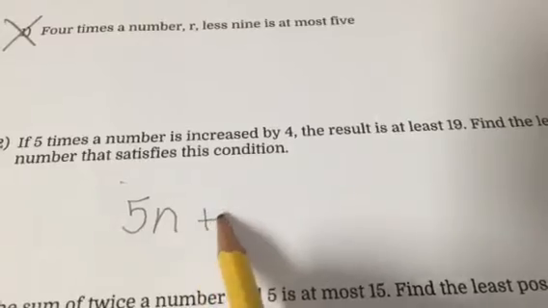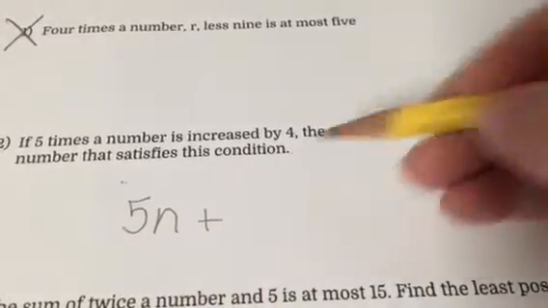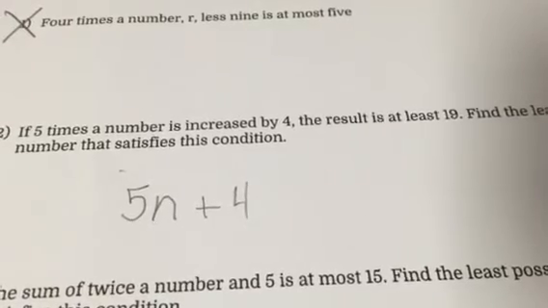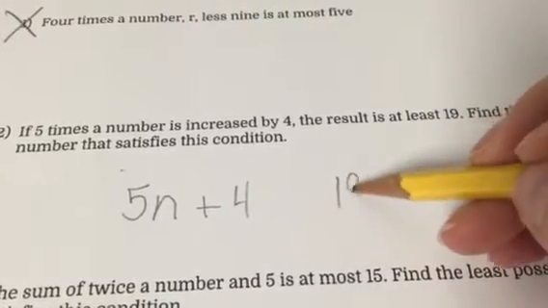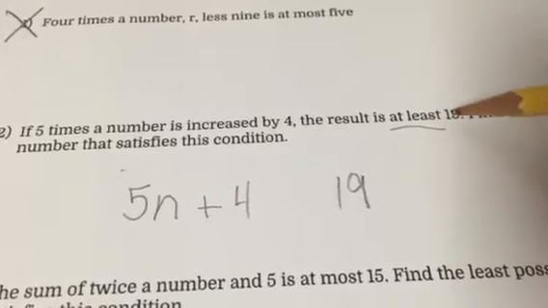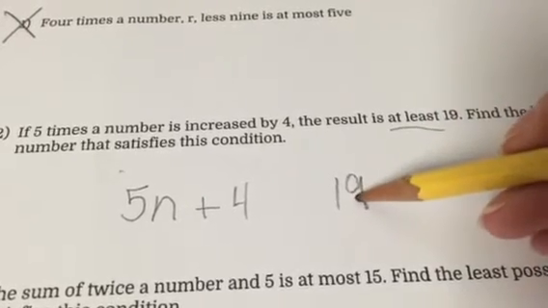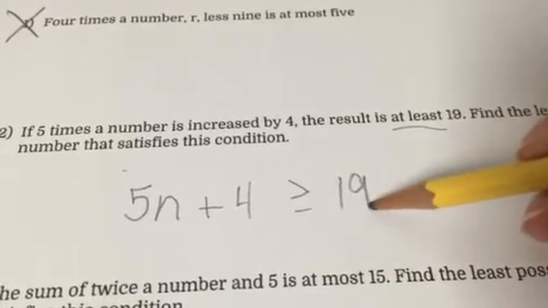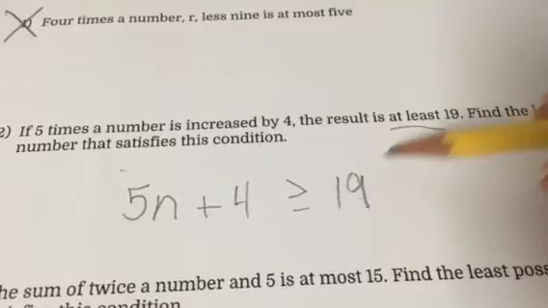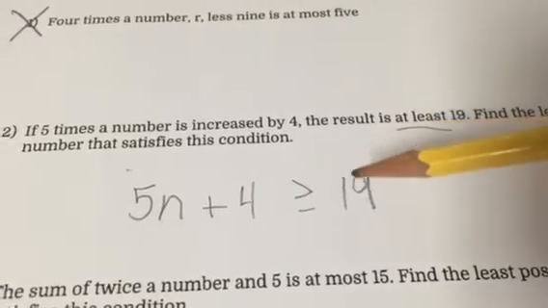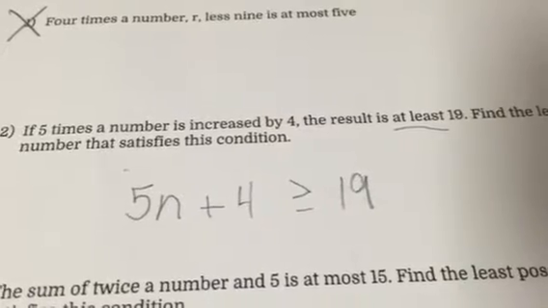That's an operation. Is increased by 4. Then the result is at least 19. Okay, so the least or the smallest it could be is 19. So that means it's going to be greater than or equal to 19 because the smallest is 19. So we've written the inequality.